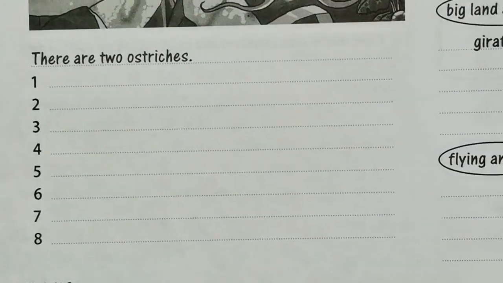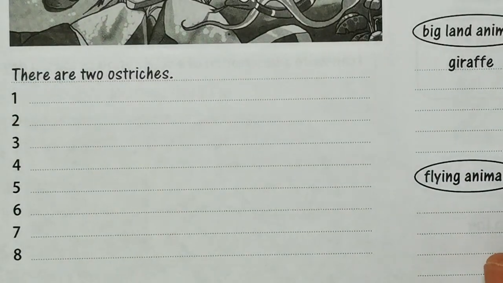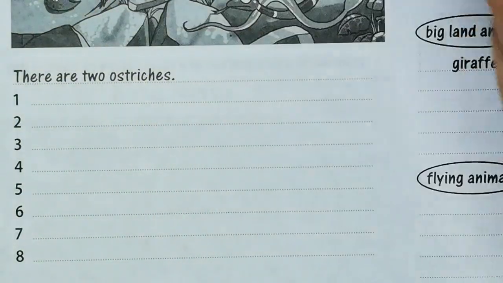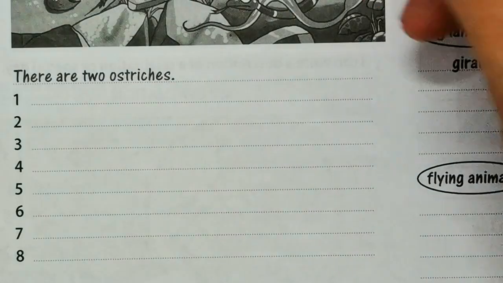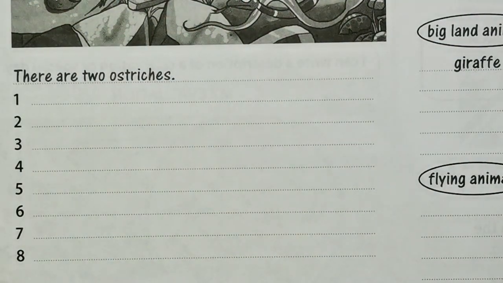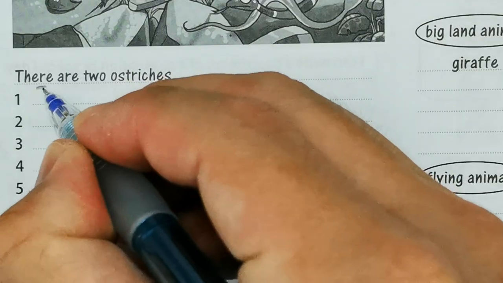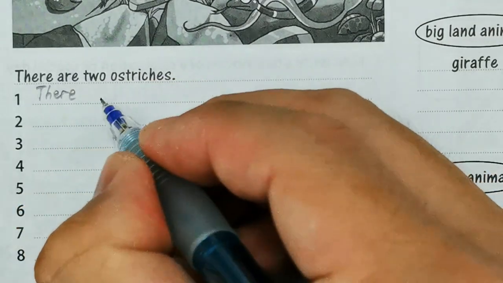So I will zoom on this area, so I won't let you see this picture again. Maybe you can see yourself. So number 1, so first we calculate how many elephants here. So we have 3. So another one is a smaller elephant. So we have these 3 elephants. So you write: there are 3.